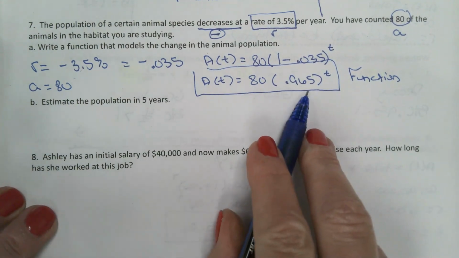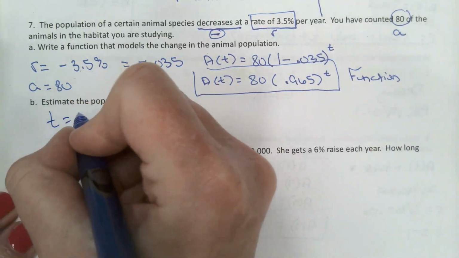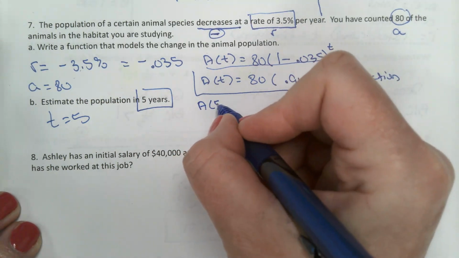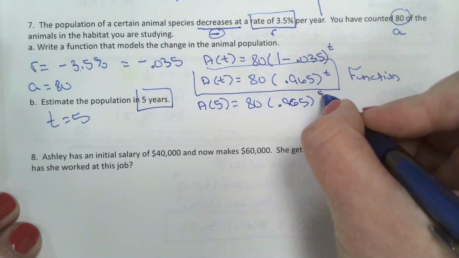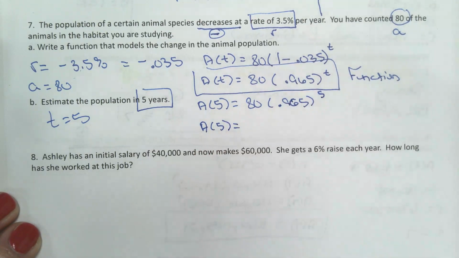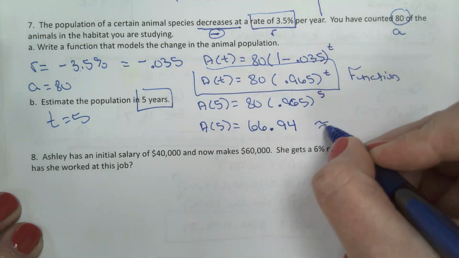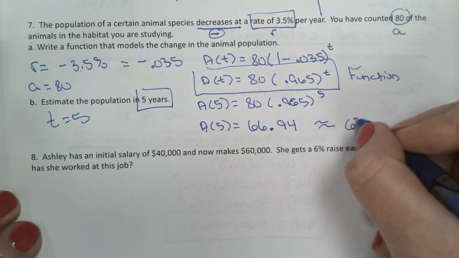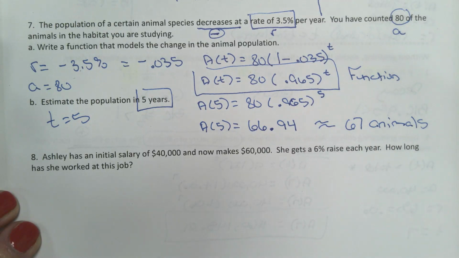Now, once you have your general function, it wants me to estimate the population in 5 years. So now you just need to plug 5 in for your t. A of 5 equals 80 times 0.965 to the 5th. And when I multiplied all that out, I got 66.94. And animals, we generally round to the nearest whole number, and we would say that there's probably about 67 animals in the habitat. There we go.